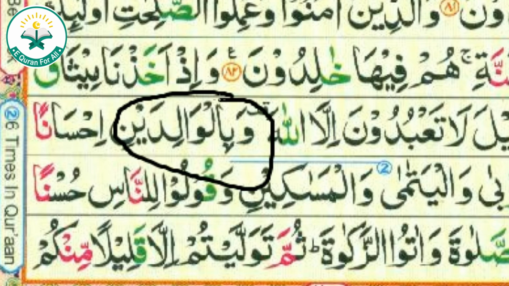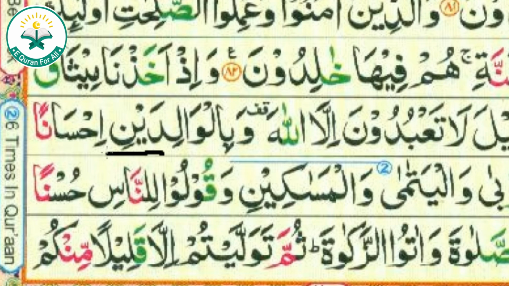Look at the example of Ya Leen. Here in this word, this one is a Ya Sakin and the letter before it is a Dal and it got a Fatha sign. So it means that here the Ya Leen rule is applying and we will read it without stretching, smoothly. Wabil walidaini, Wabil walidaini.